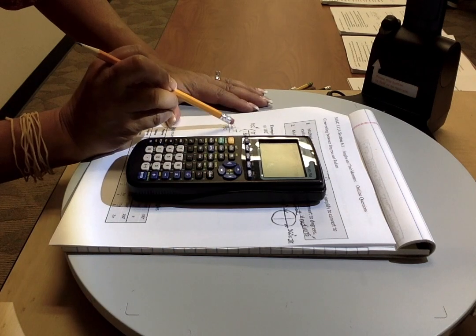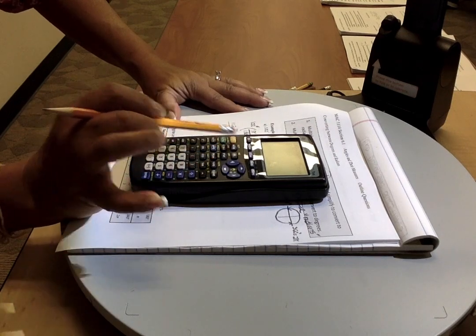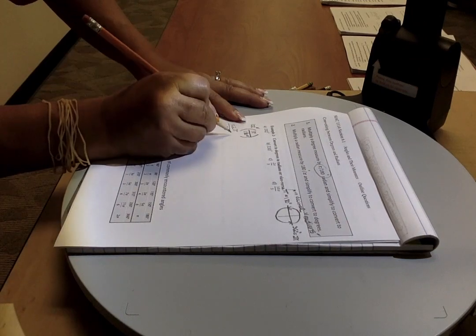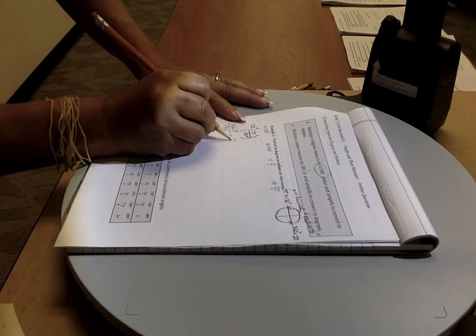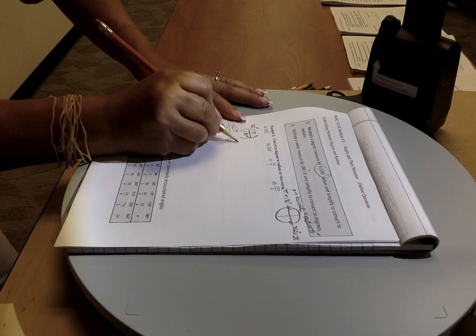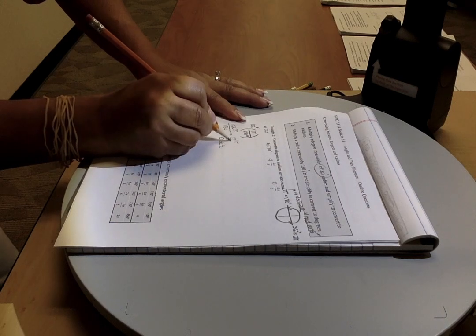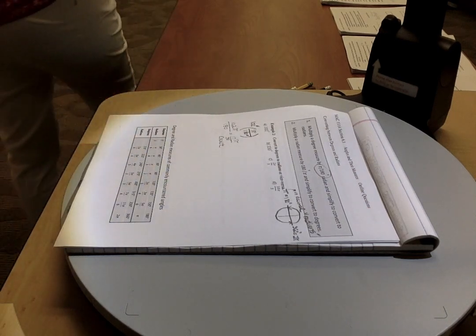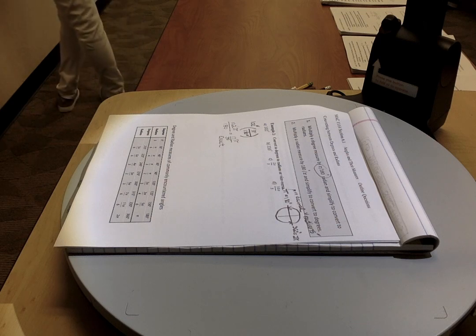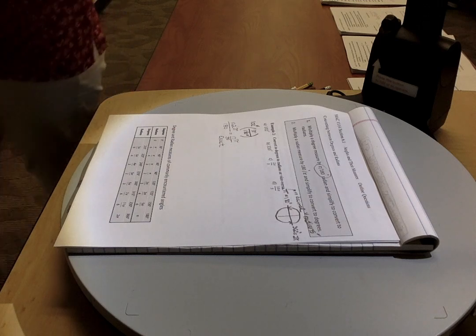Again, I pressed in 102 divided by 180. And then I hit math right here. And I press enter twice. Okay, this is considered an exact answer. And don't let that pi drop to the bottom, because then you're giving a different answer. You can let this be off to the side, but don't let it drop down here, because then that means something else.